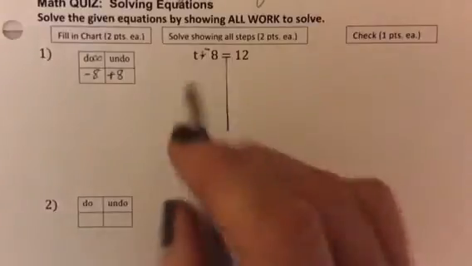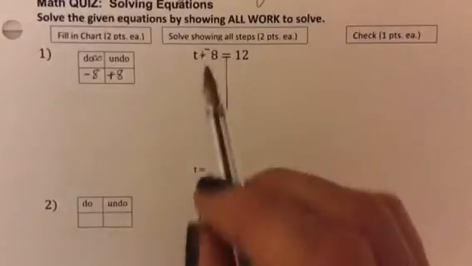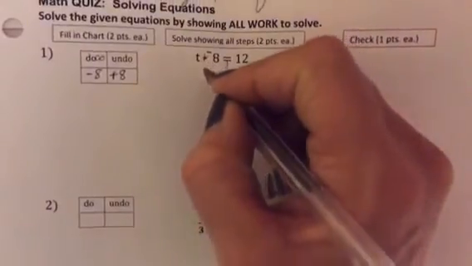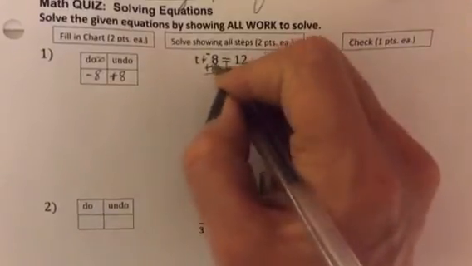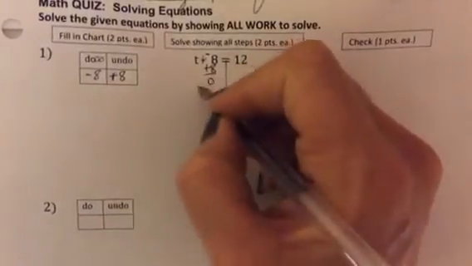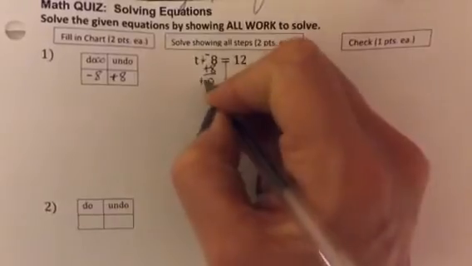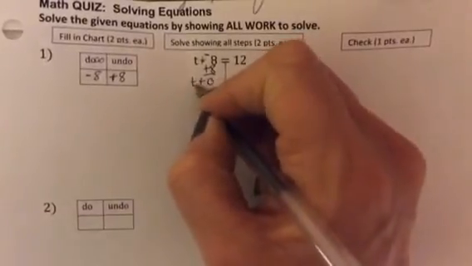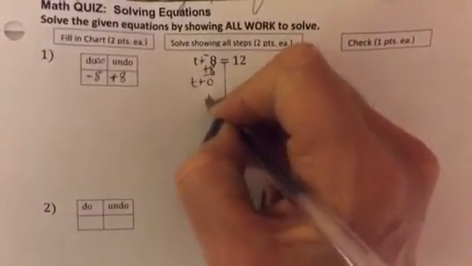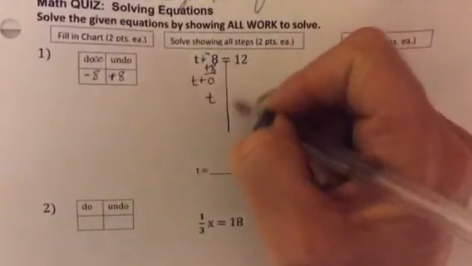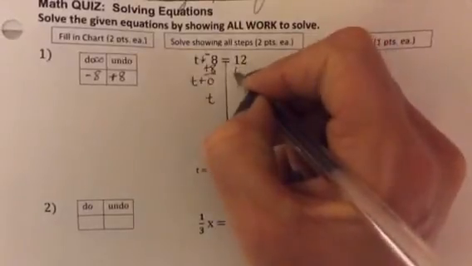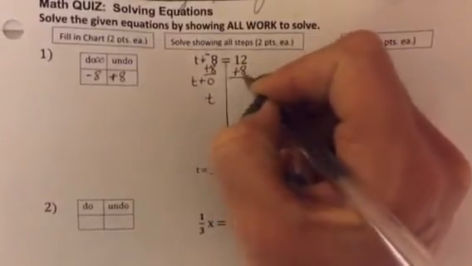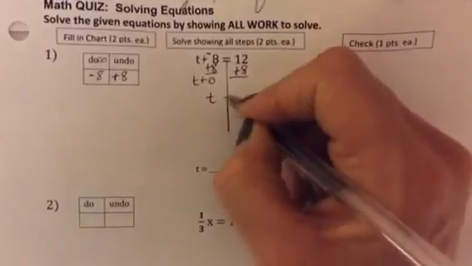So I'm going to go back to my equation, and my undo when I need to solve the equation is to add 8 here to negative 8. And those are additive inverses. They add up to 0. And I did that on purpose because I want to get t alone, and t plus 0 is t alone. So on the other side of the equation, right now it's off balance because I added 8 here, so I have to add 8 to this side to get it back to balance. And 12 plus 8 is 20.